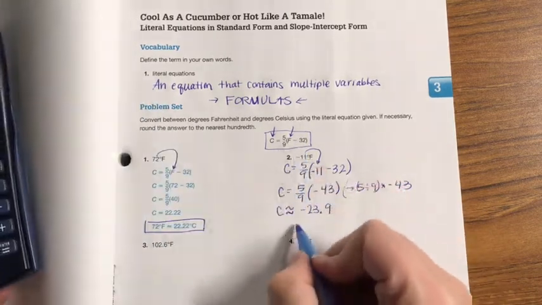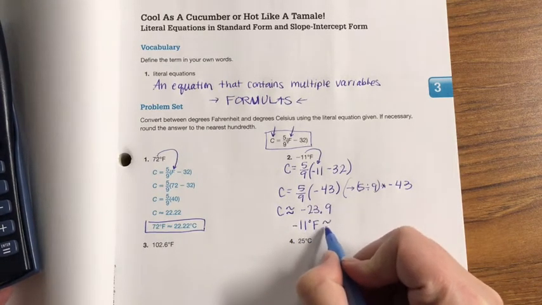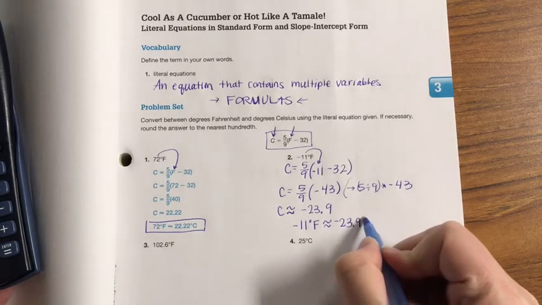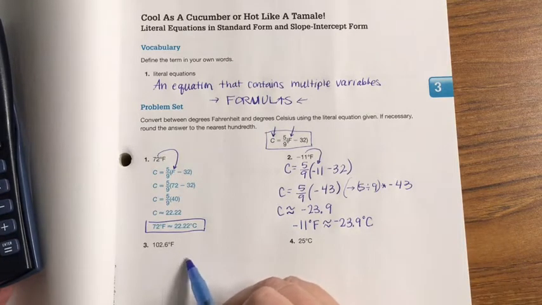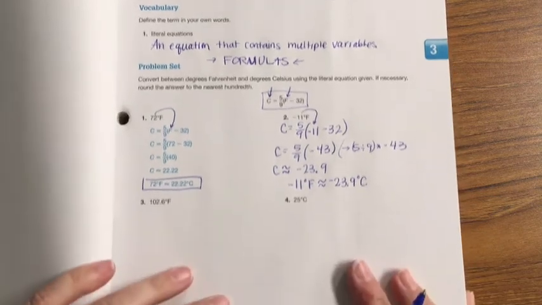So then our final sentence would be negative 11 degrees Fahrenheit is about equal to negative 23.9 degrees Celsius. You're going to do the same thing on number 3. You can pause the video and work on number 3 on your own.